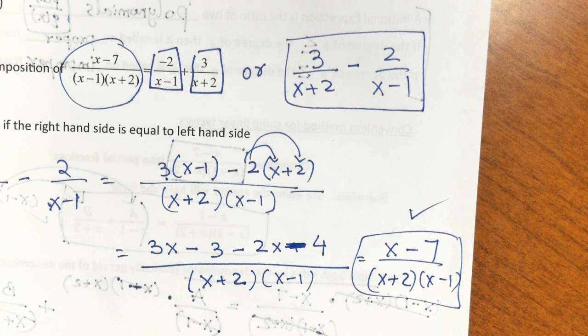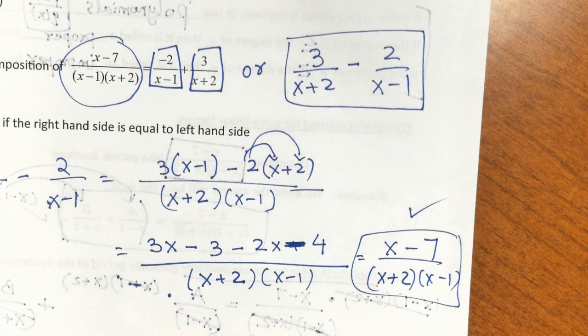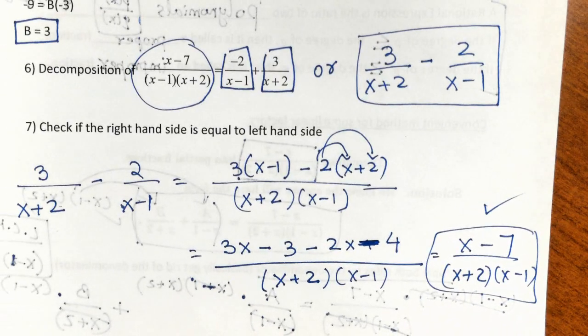My check works out okay, and we are good. So please let me know if I can answer any questions.